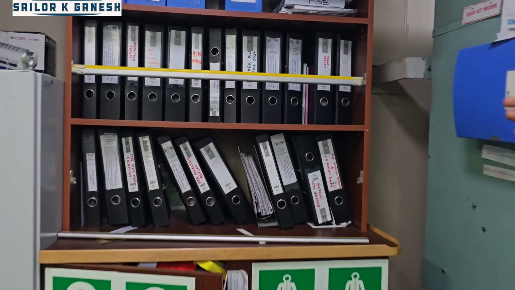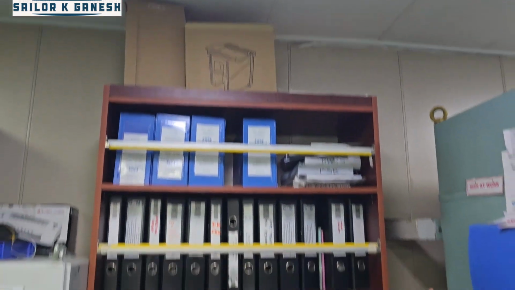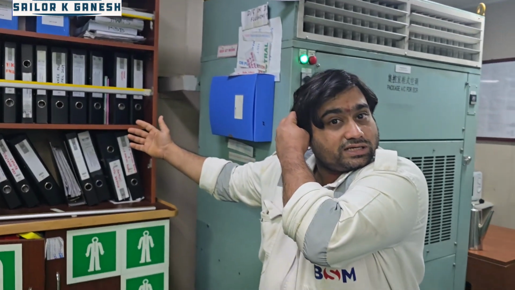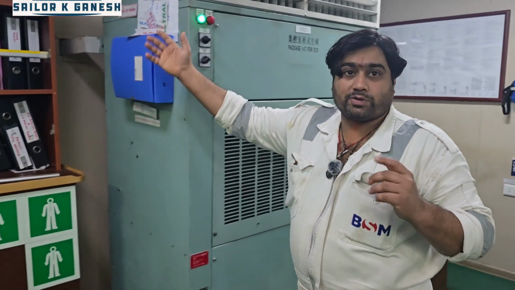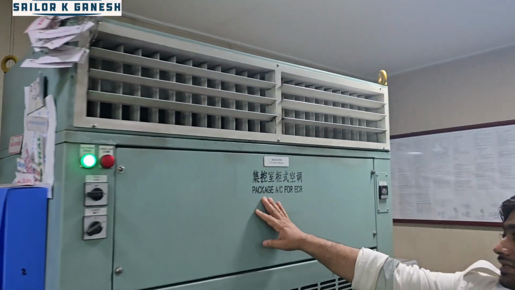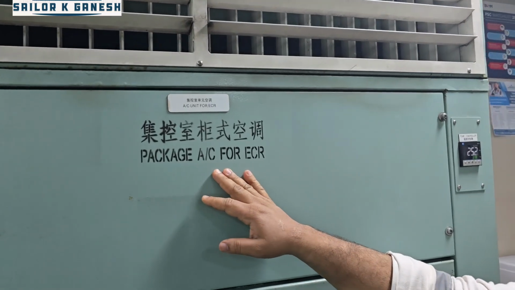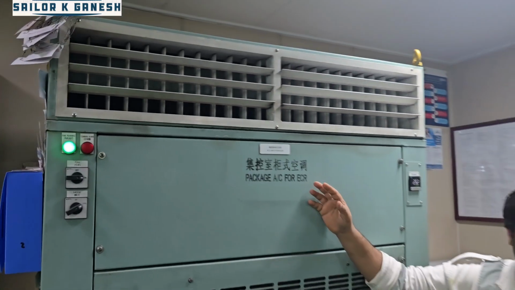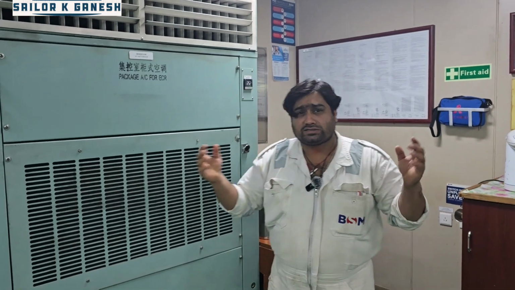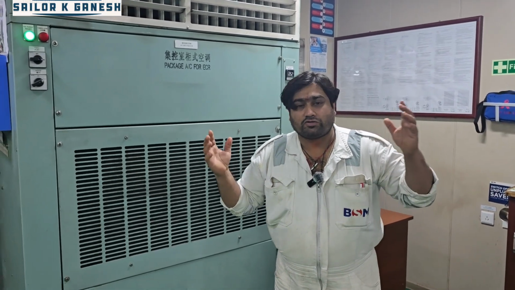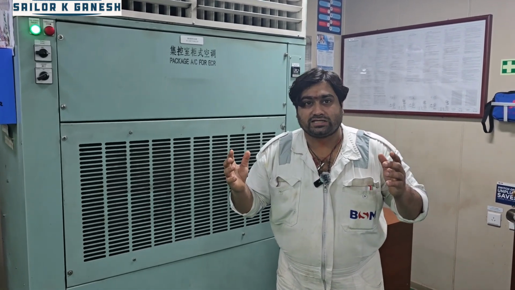And likewise, for all the documentation, there are a lot of files, because like I told you, this is also an office for all the paperwork that is being done. You can see the package unit for the ECR, because this emergency switchboard has a lot of electronics, a lot of wires, and a lot of heat is being dissipated here.